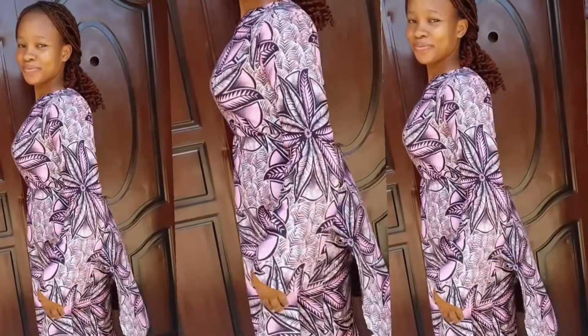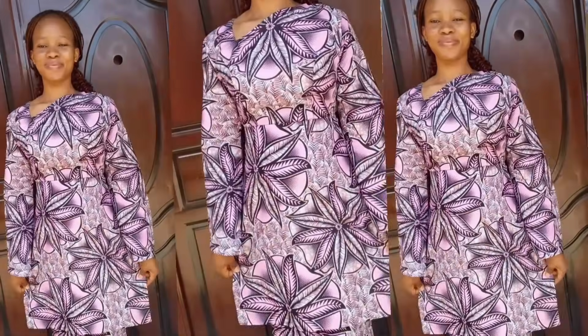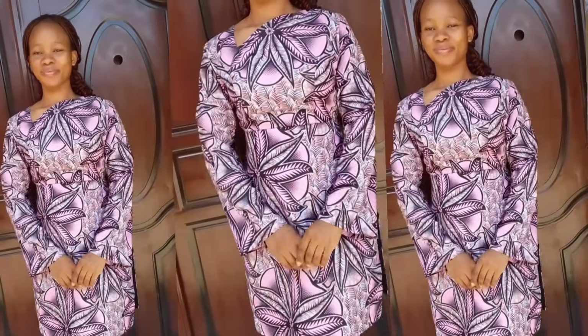In today's video, I'm going to share with you how to draft and cut this dress I'm wearing right now. Half gown with side slit, asymmetric neckline and princess cut. In my next video, I will share with you how to sew this, and this is going to be a beginner-friendly step-by-step tutorial.